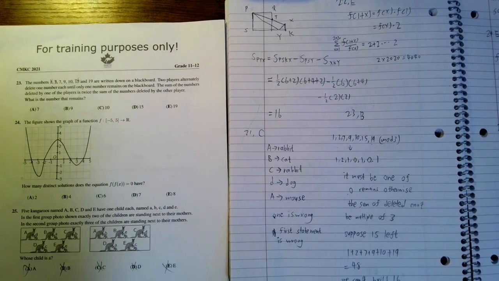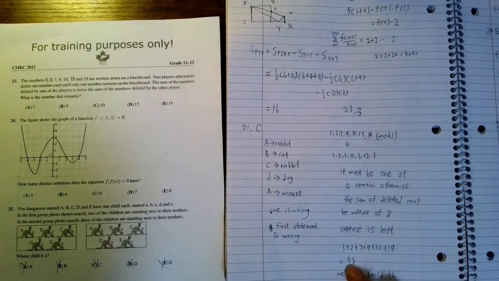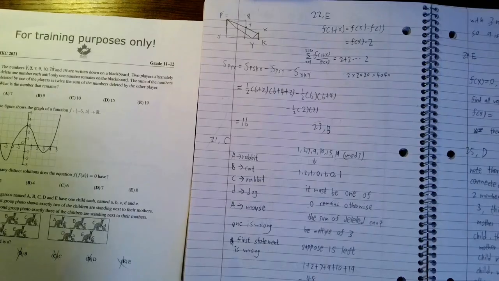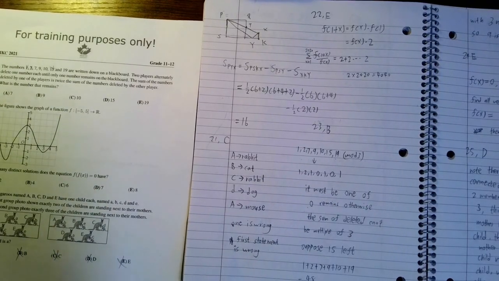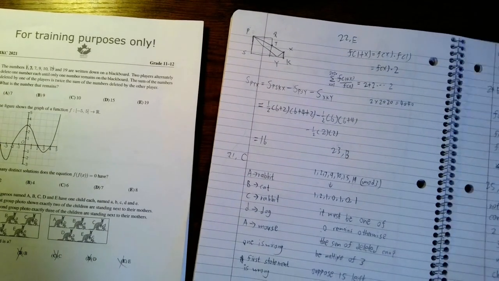So what's the problem with 15 left is that the total sum of the numbers being erased is 48, and we divide that by 3, which means 16. However, we cannot construct 16 using any of those 3 numbers, because each player takes turns, and 6 numbers are gone, which means they both erase 3 numbers, and we cannot construct 16 with 3 numbers, so that's not an option. So which means 9 is going to be the number that's left.